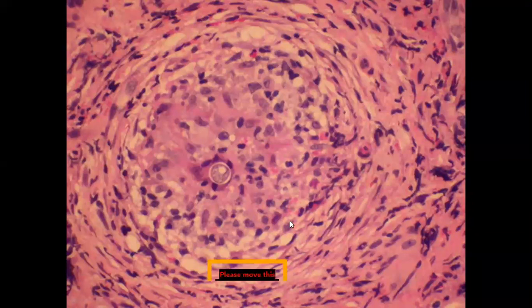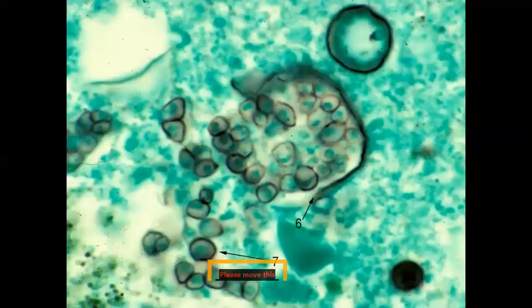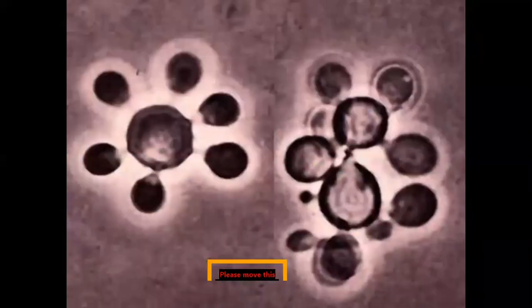So this is again one of the systemic fungi causing a chronic granulomatous infection. See this, this is a silver stain. So you have fungus. This is the membrane and a number of spores coming out of that ruptured membrane. So this is again a silver stain.